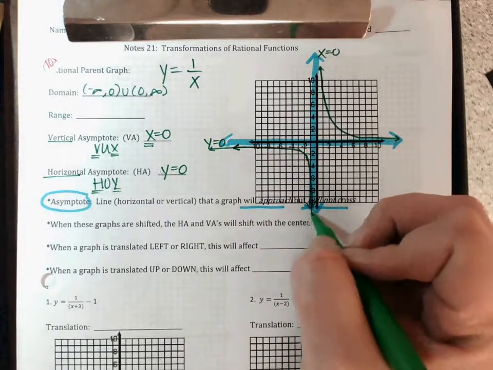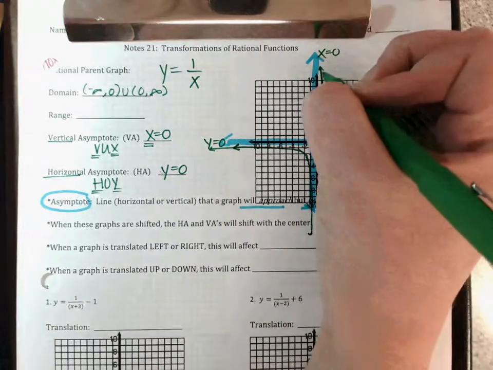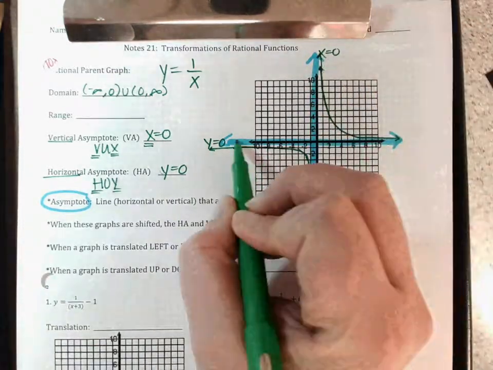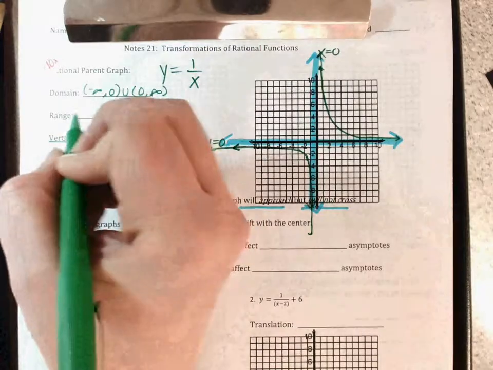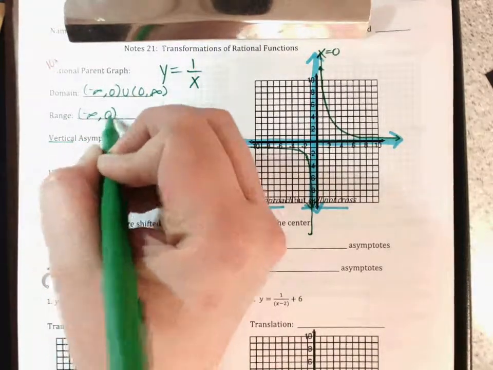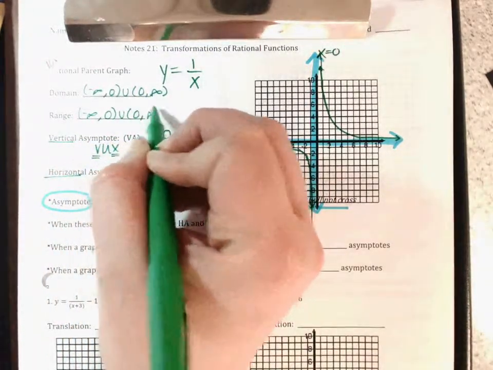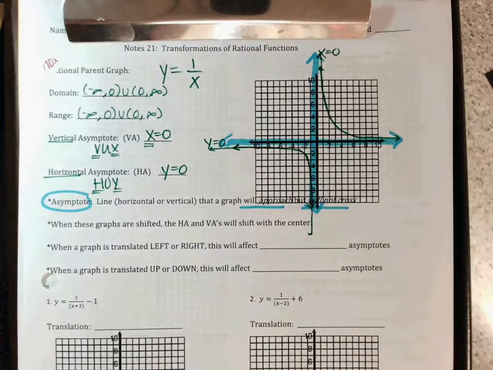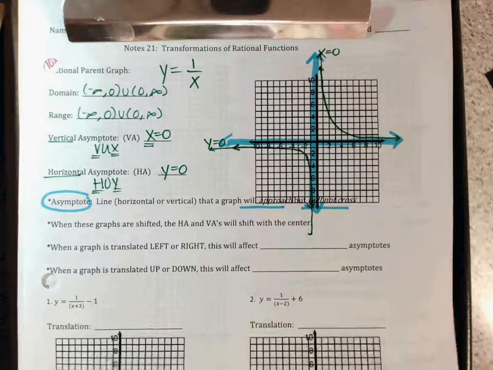Okay, same thing with the range. This side goes down forever and ever. This side goes up forever and ever, but this blue line right here, it's not allowed to cross. So because your graph is in two pieces, your domain and range are in two pieces as well. Okay, now transforming these or translating these follows the exact same rules as any other translation that you've pretty much ever done.